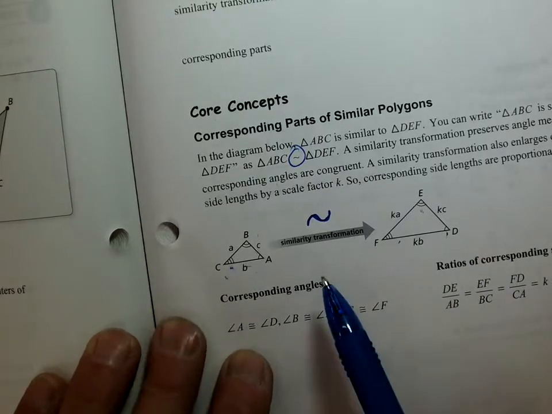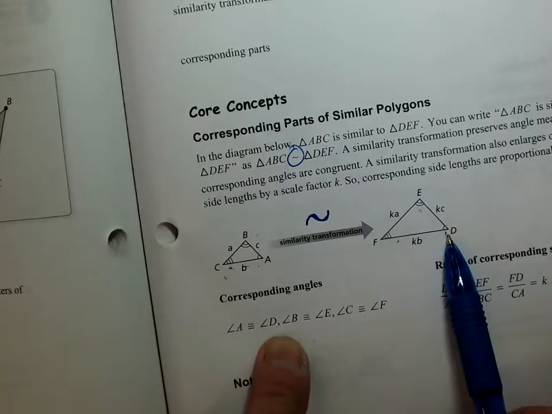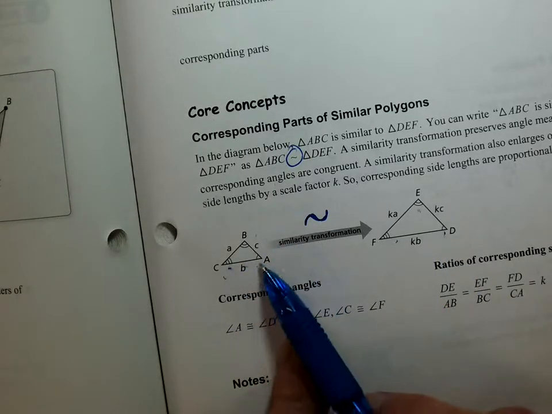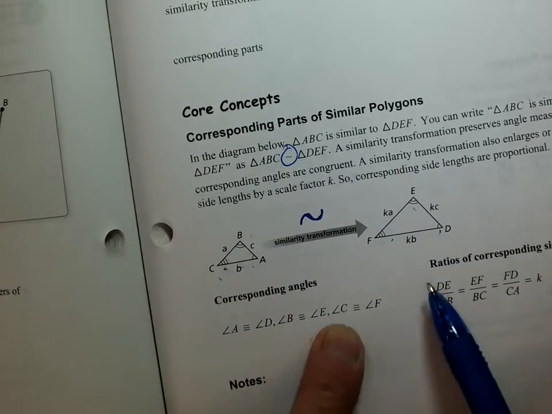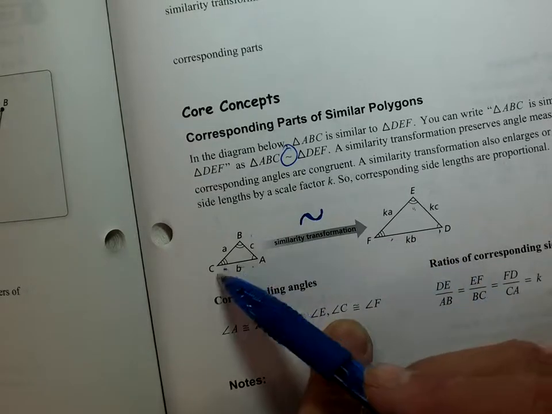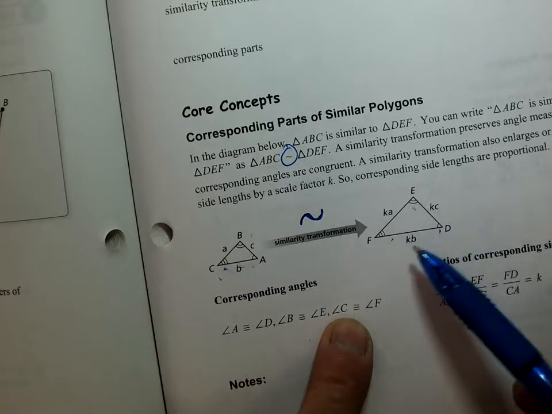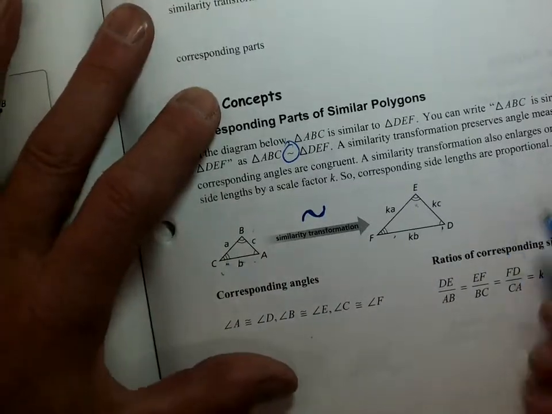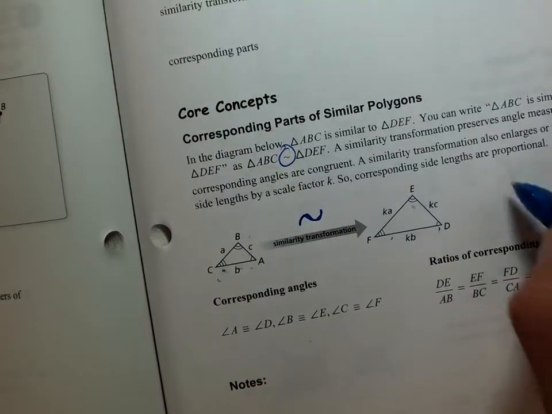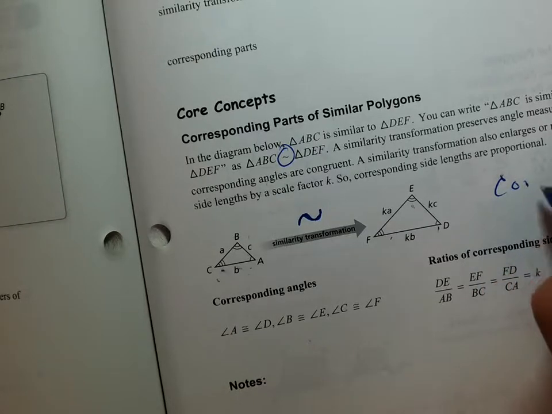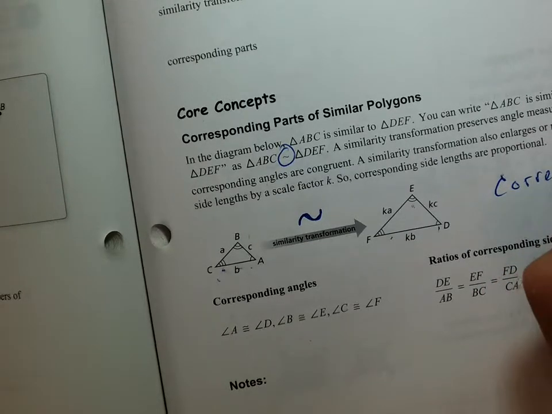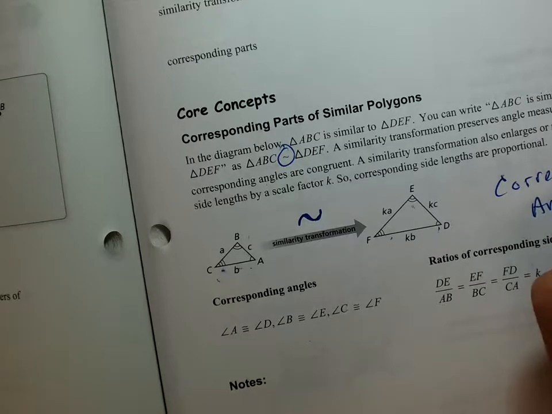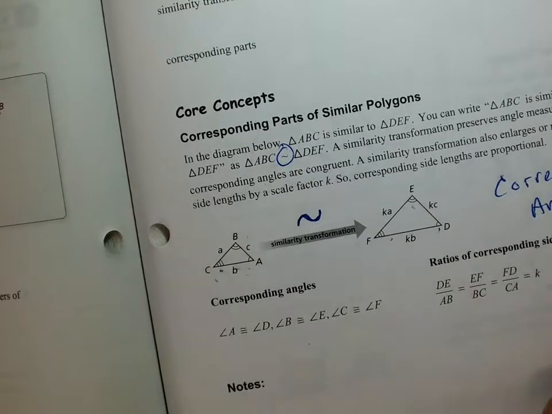So if that's the case, A is definitely equal to D, or congruent. Same angle. B would correspond to angle E. They're equal. And angle C would be congruent to angle F. So these are called corresponding angles, or corresponding parts, because they match up. All right, that's pretty easy. If they go together, they're corresponding, right?